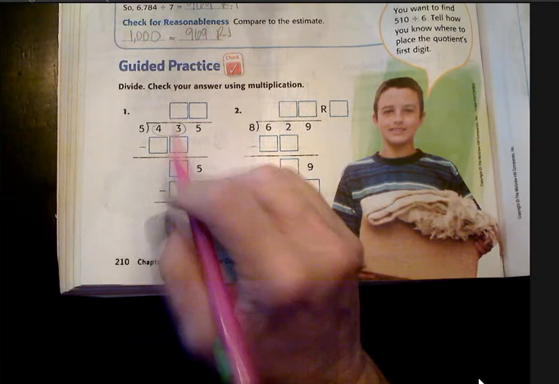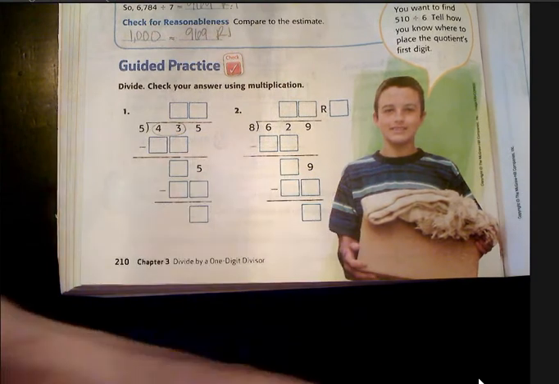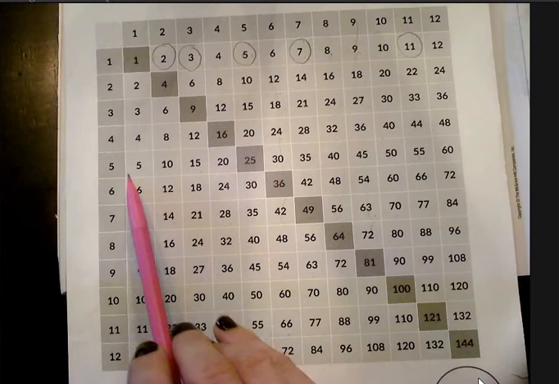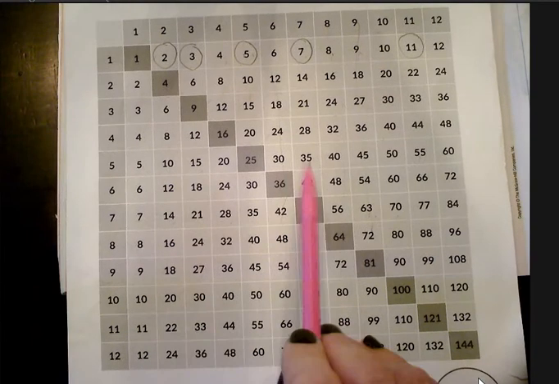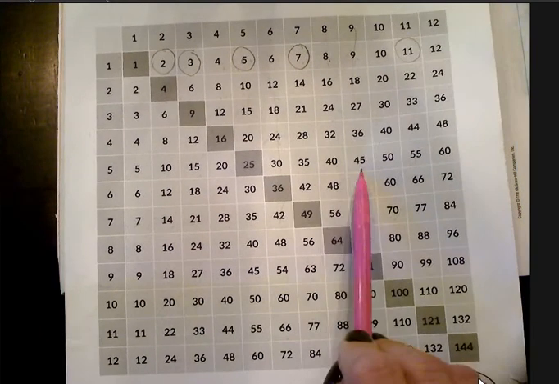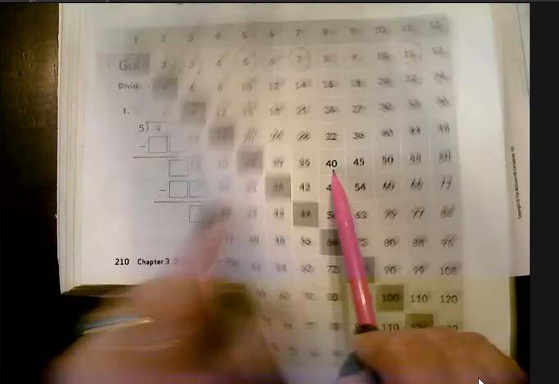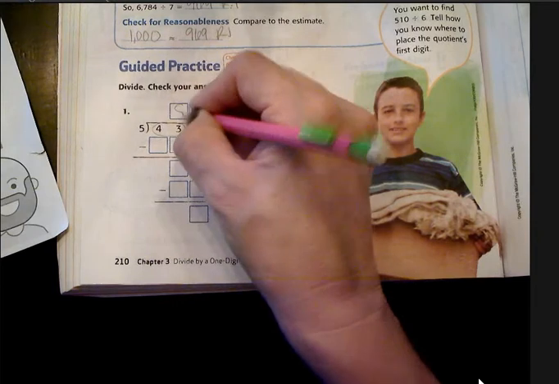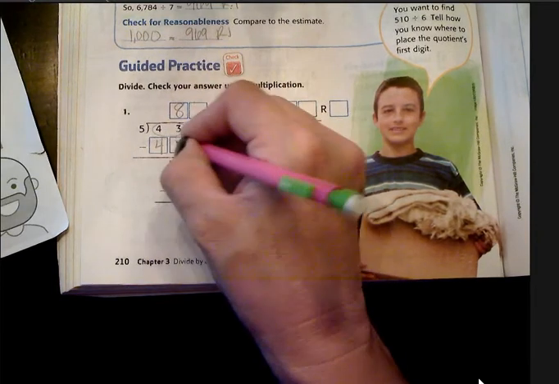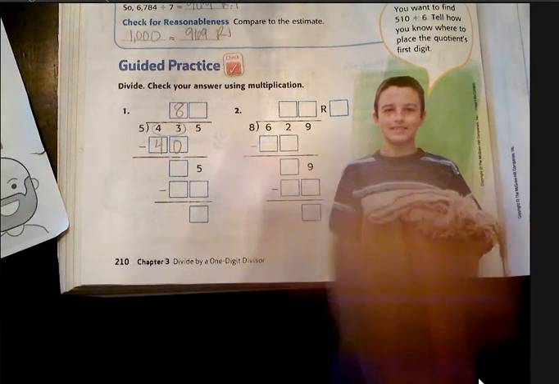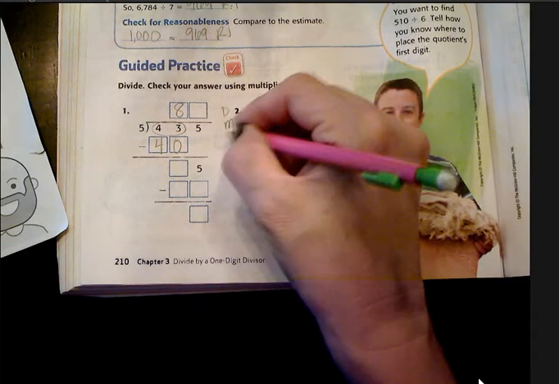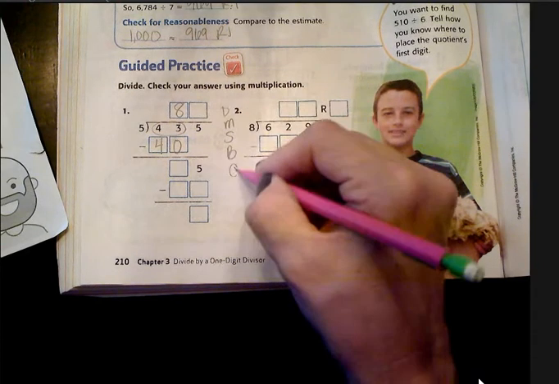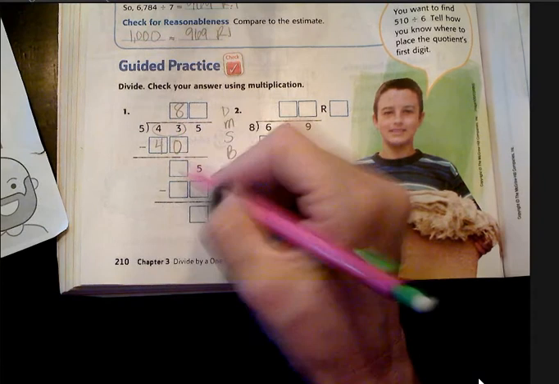5 goes into 43 how many times? And we can only do this on the first digit. So we're going to go 5, 10, 15, 20, 25, 30, 35, 40. 45 is too big. We need to be below 43. So here we go, 5 times 8. 8 times 5 is 40. My next step: divide, multiply, subtract, bring down, do it all again. 3 minus 0 is 3. 4 minus 4 is 0.